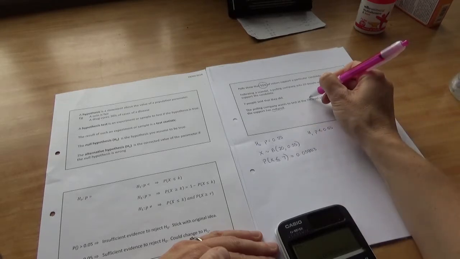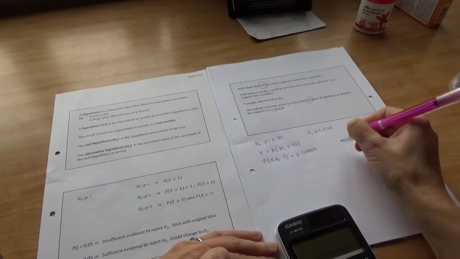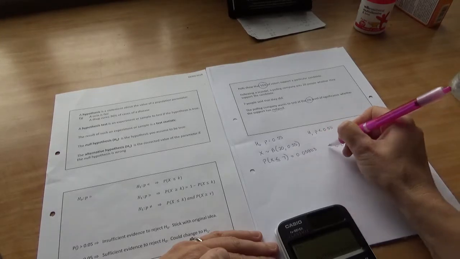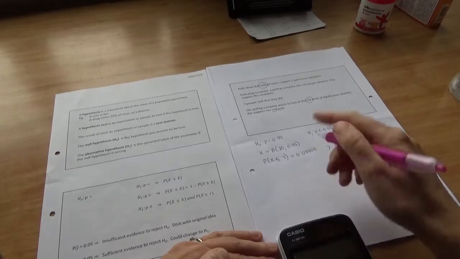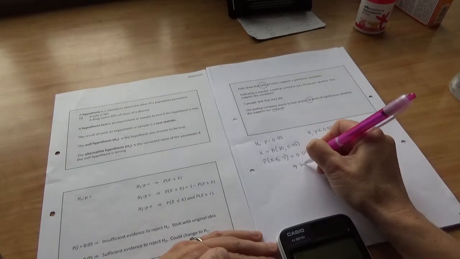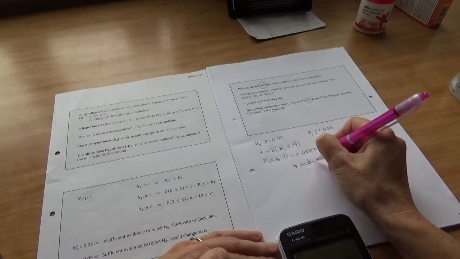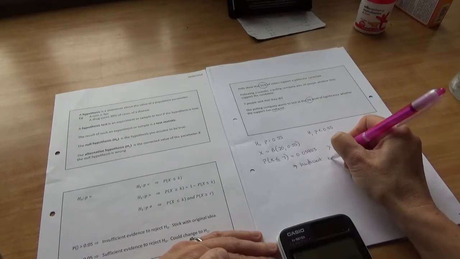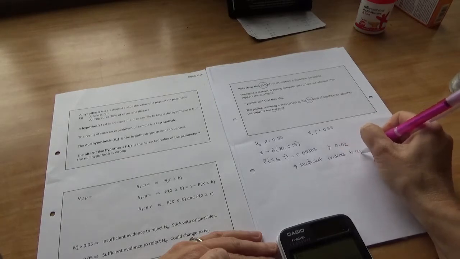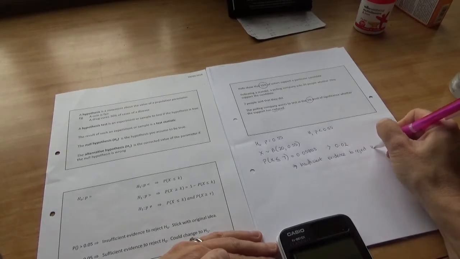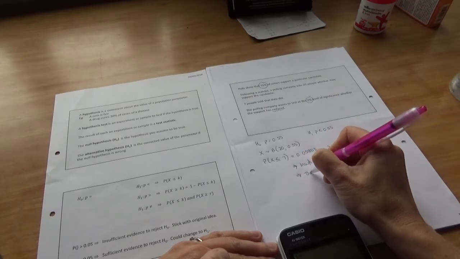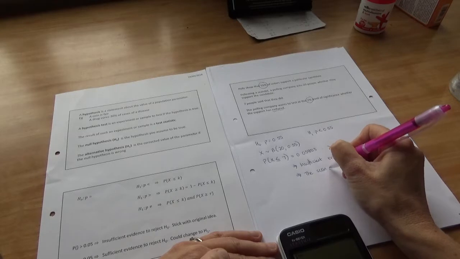This time we want to test at the 2% significance level, so we're comparing it to 0.02. Again, it's greater than 0.02, so there is insufficient evidence to reject H0. So in context, the scandal hasn't damaged his popularity.